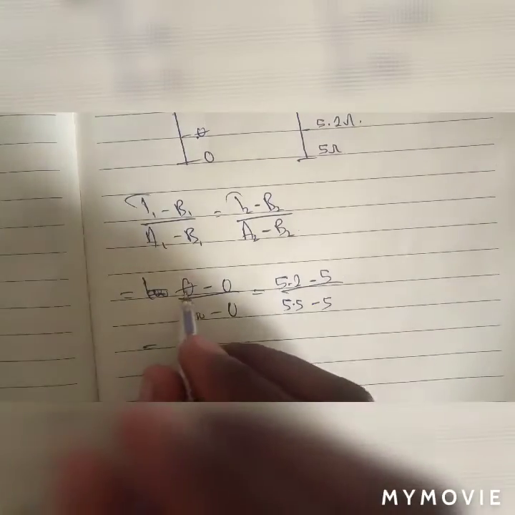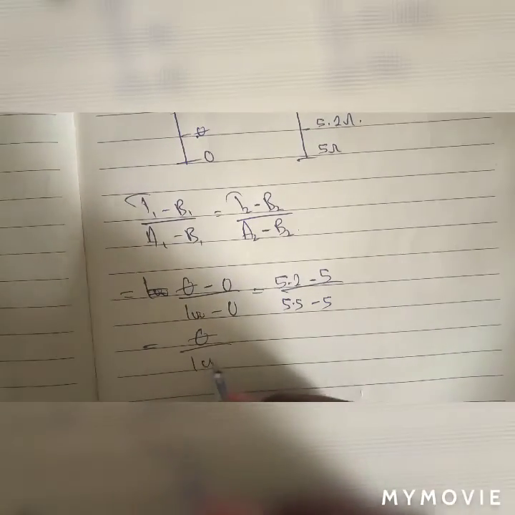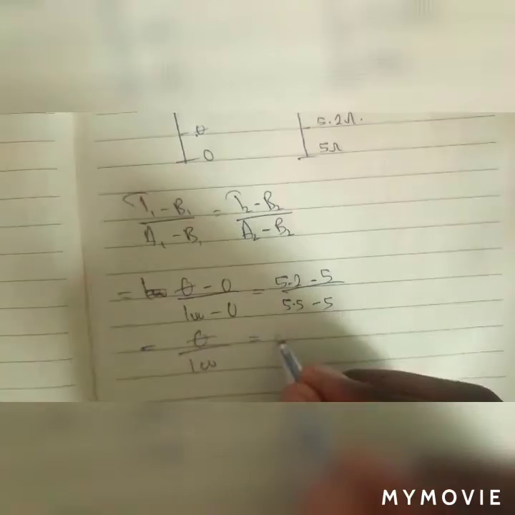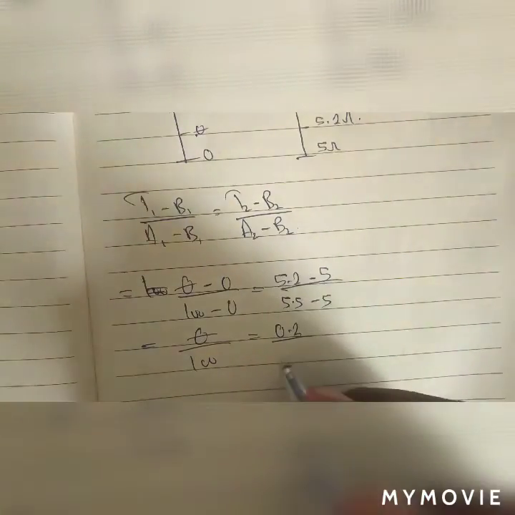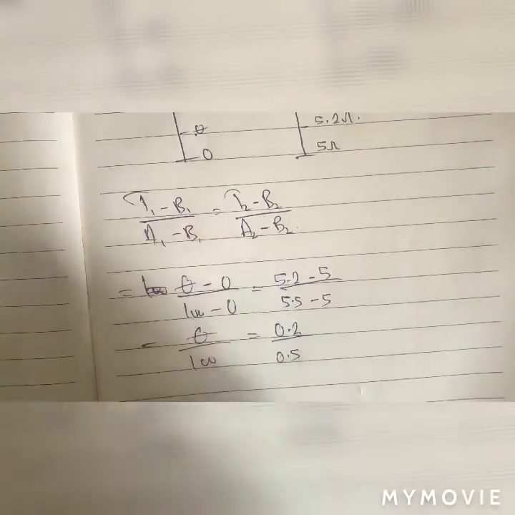So we forge ahead: this minus this, we have theta over 100. This minus this will now be 0.2 over 5.5 minus 5, which is 0.5.